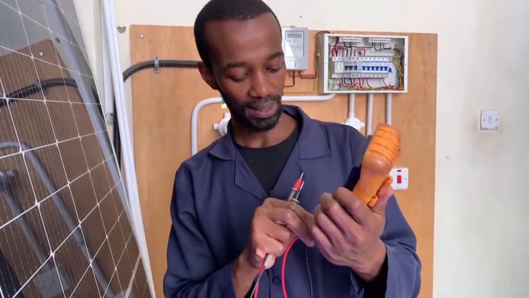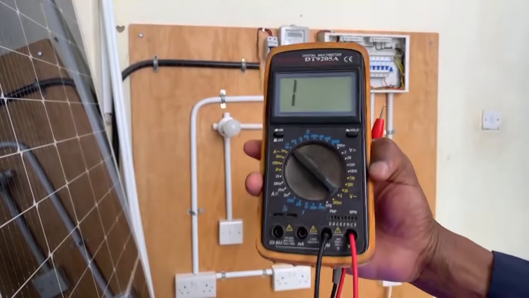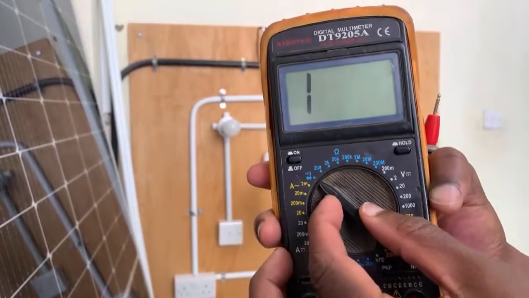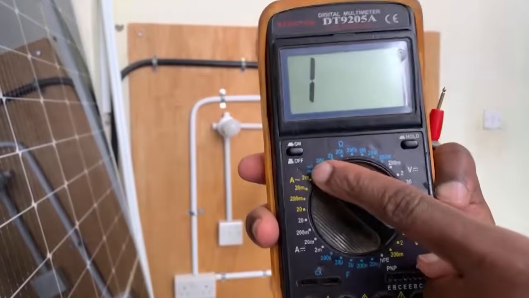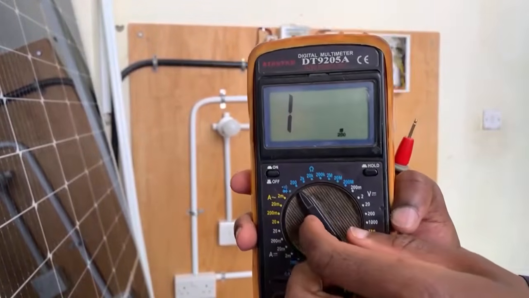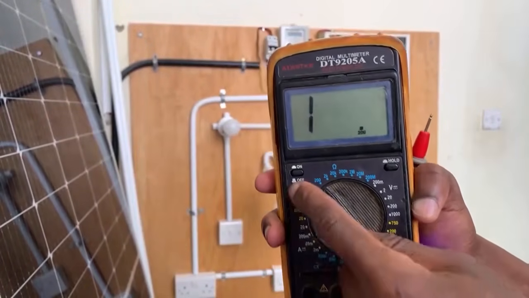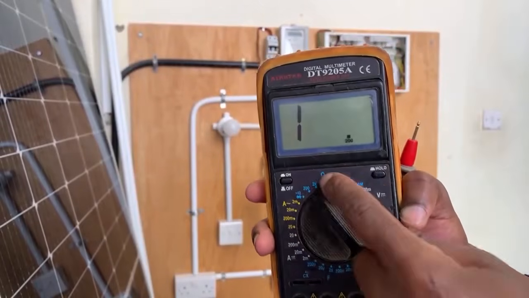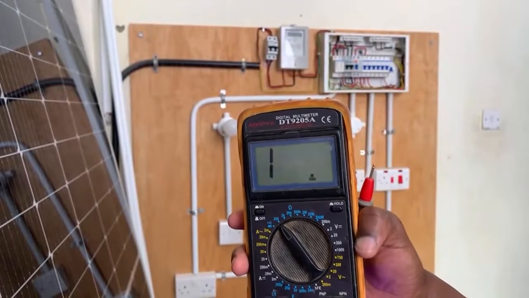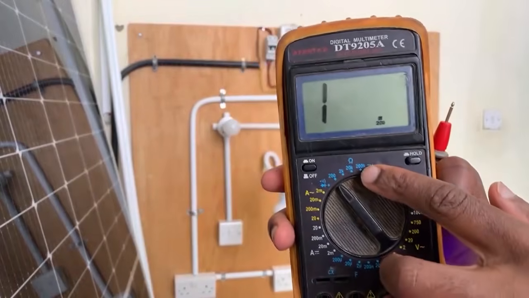So we want to test for voltage. When it comes to voltage, my top boss, we are talking about AC. So where do you see this pointer here, or can we say the knob? You see this circular knob here. There are so many calibrations here, or quantities that we can record with this digital multimeter. Okay, so this blue that you can see here is resistance.